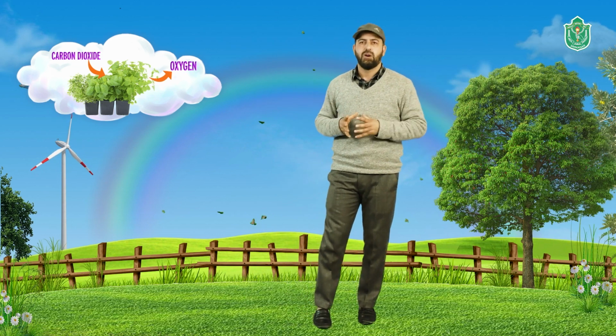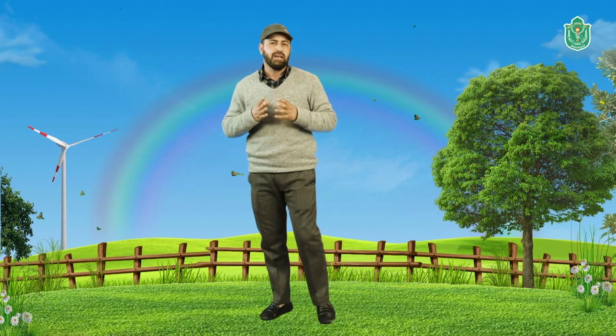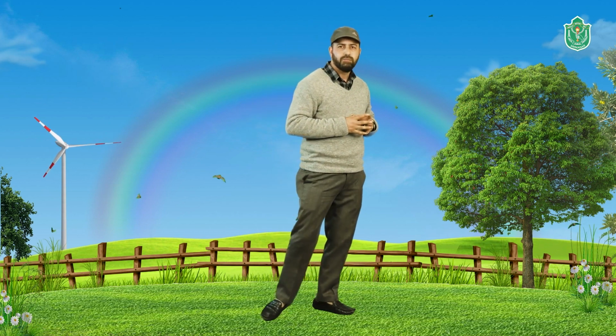Carbon dioxide is also important for us because it keeps the earth warm. How the carbon dioxide keeps our earth warm?